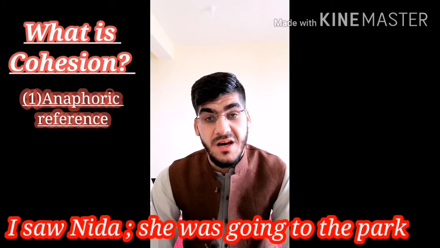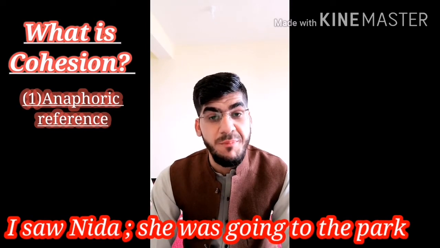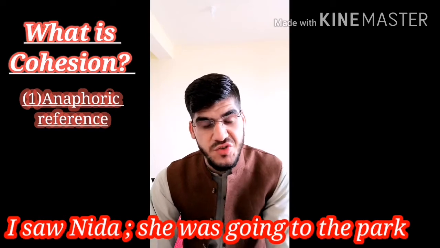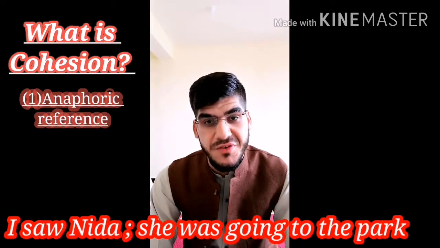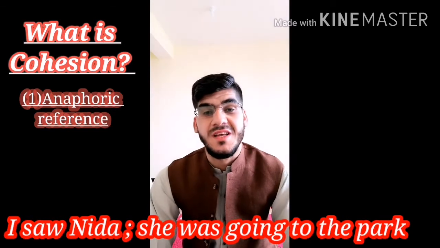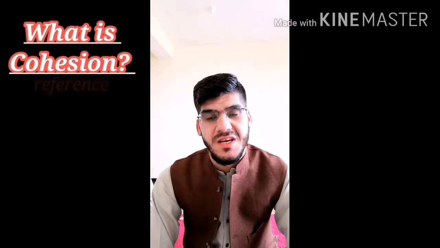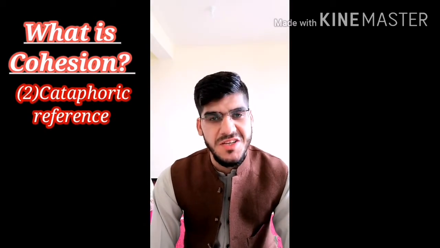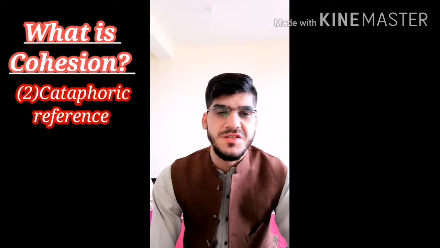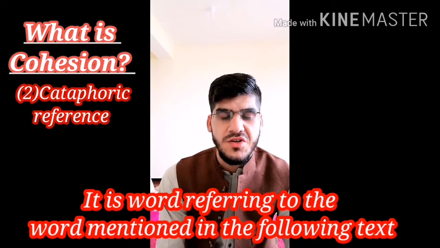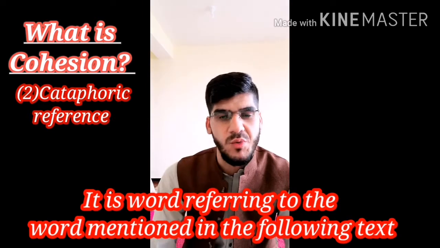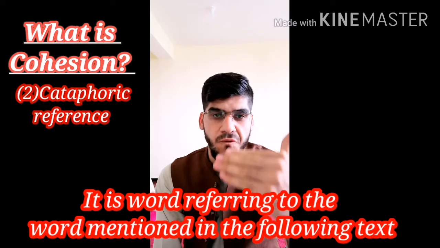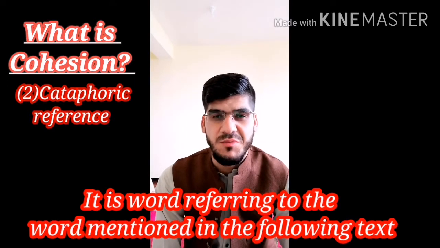I saw Nida, she was going to the park. So now she is an anaphoric reference because it is referring back to the word in the text that is mentioned previously. The next device we have got is cataphoric reference. It is also helping us to have cohesion in our writing. So cataphoric reference is a word that is referring to the word that is mentioned in the following text. It means the text that is going to come. So this word is referring to the following text. This is said to be cataphoric reference.